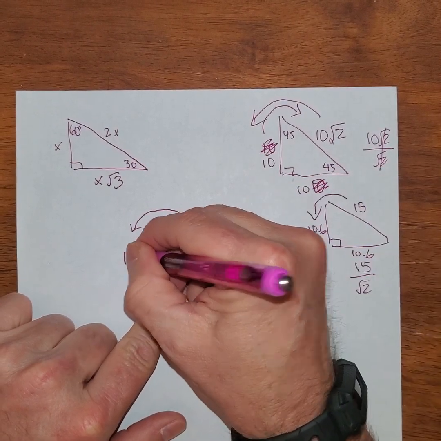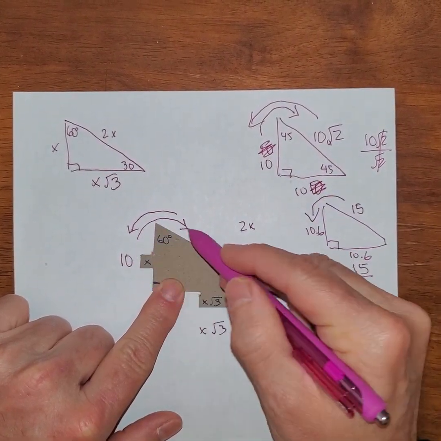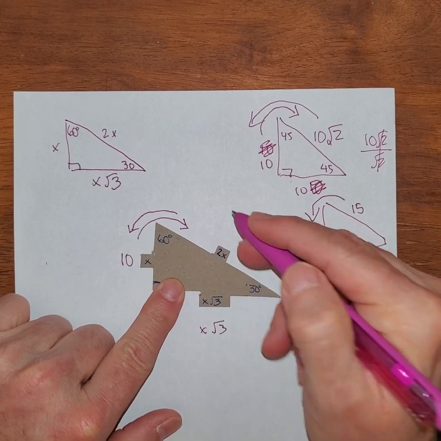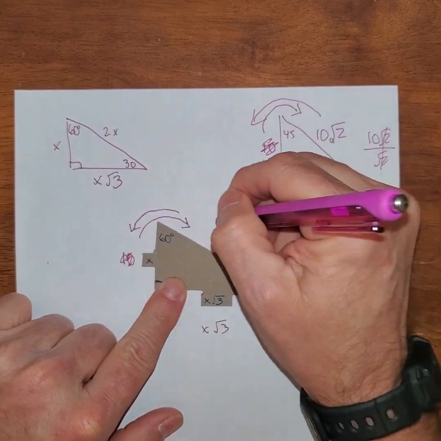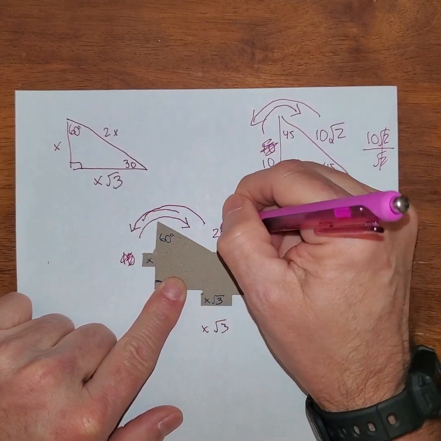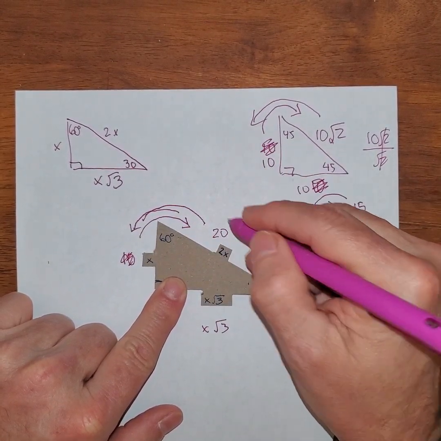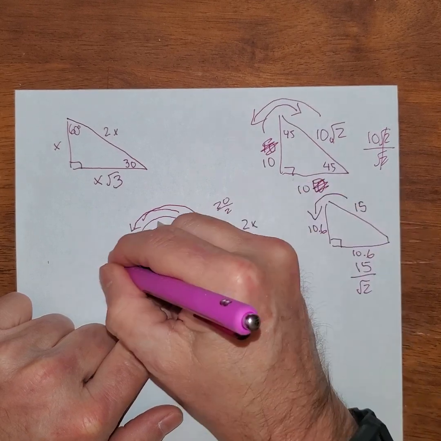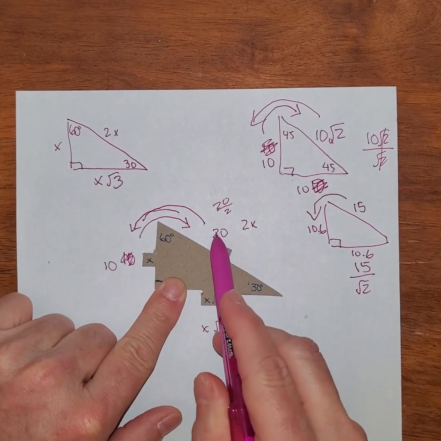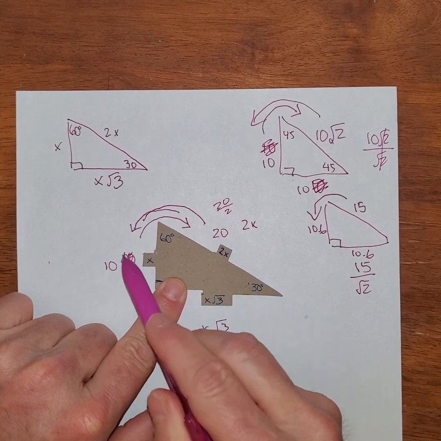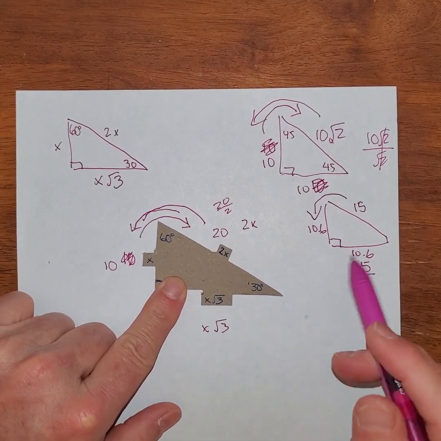So if this is 10 and we want to go this way, getting larger, you multiply by 2, so it's 20. Now, if you're 20 and you didn't know this one, you would go backwards and divide by 2, because it's the 2 side. So 20 divided by 2 will get you 10. So 10 goes to 20, getting larger. 20 goes to 10. So you multiply by 2, divide by 2. So that's one process.